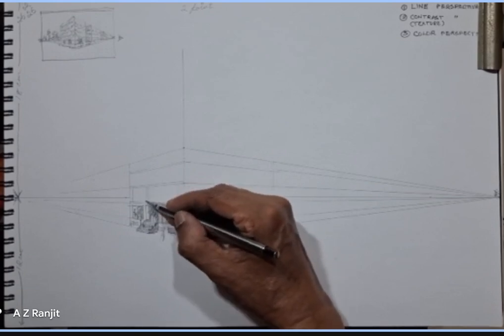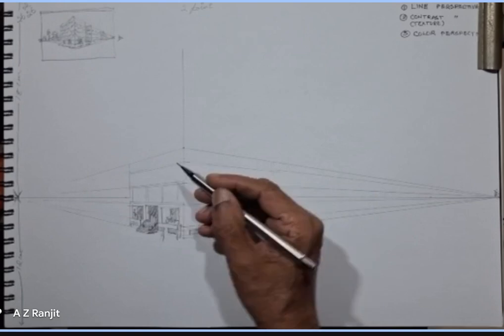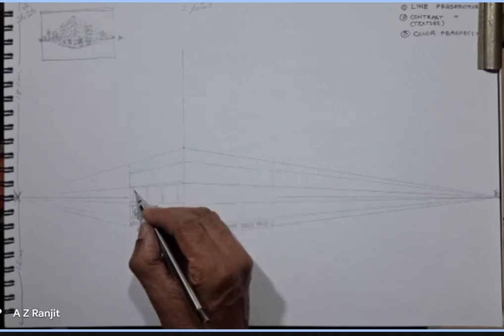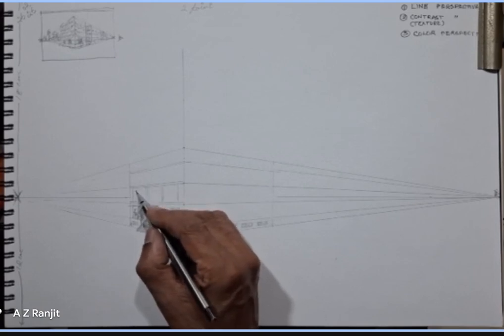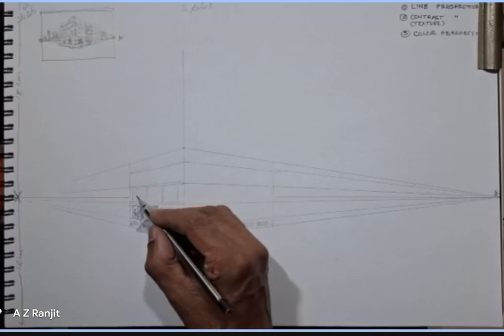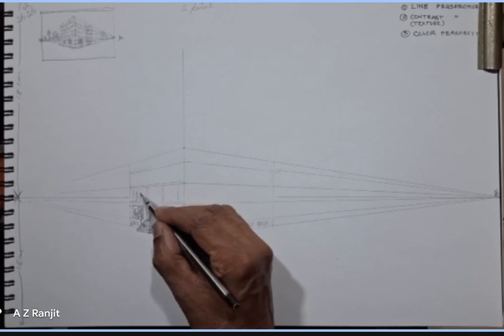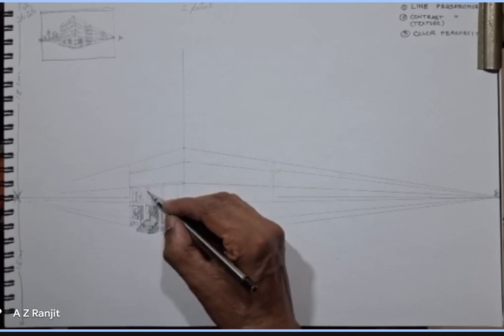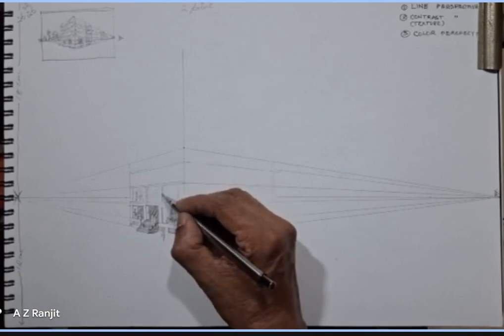show windows, right? Here we'll be having show windows. So this will be on level, that will be slightly low. That's how we show a show window. The glass, when we draw something like that, it is glass.